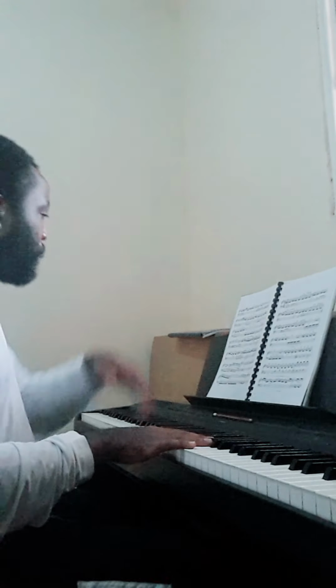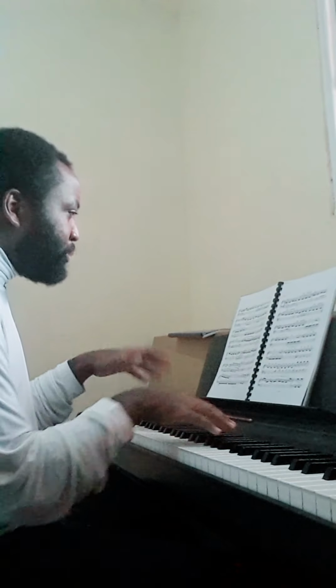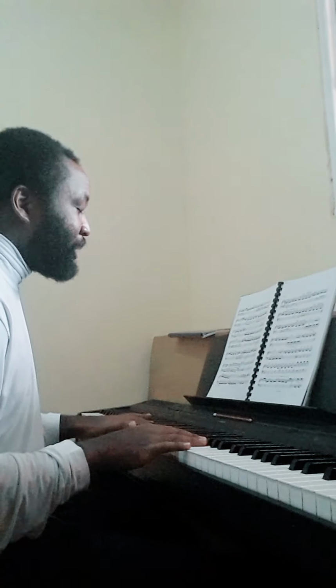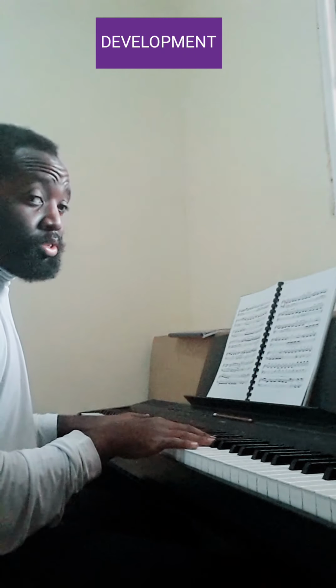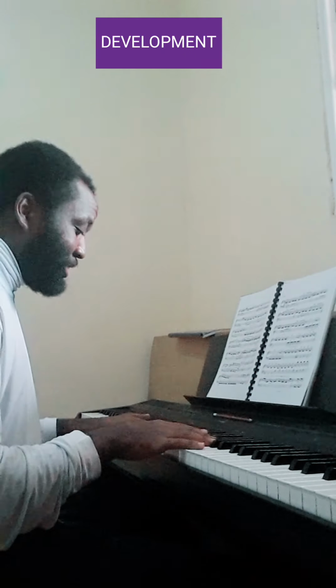So, going on to the development, he tries to invent a device which really takes over the place, which is very, very difficult to play. That's when I felt it.